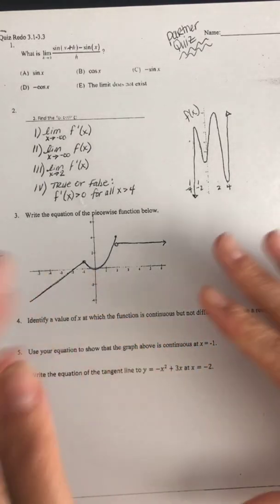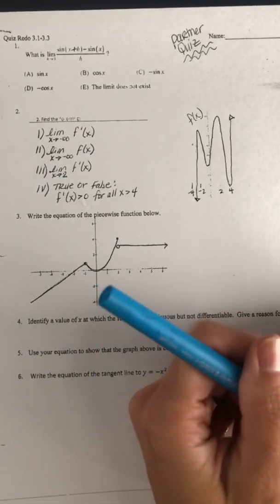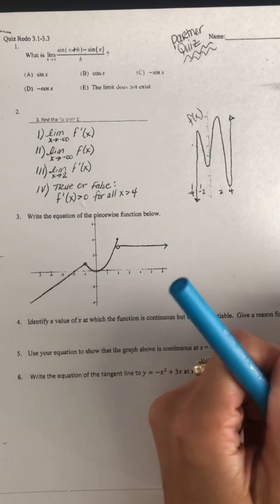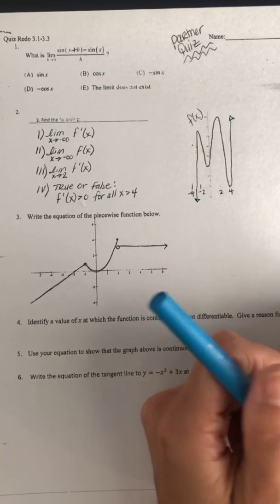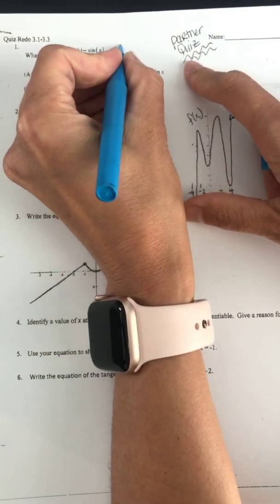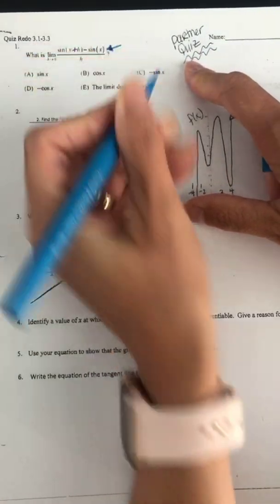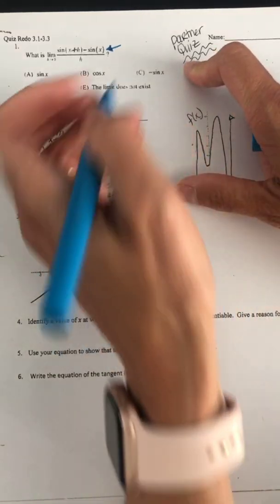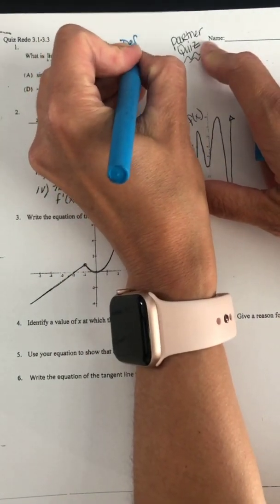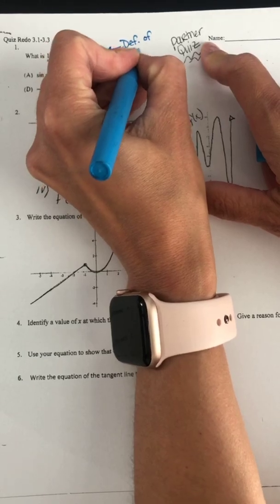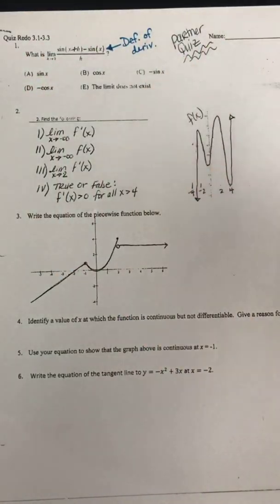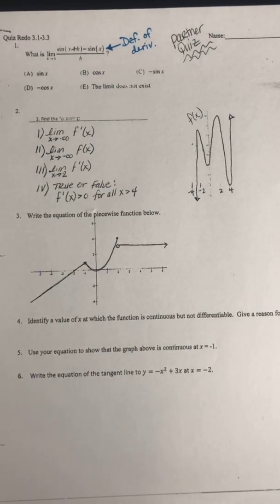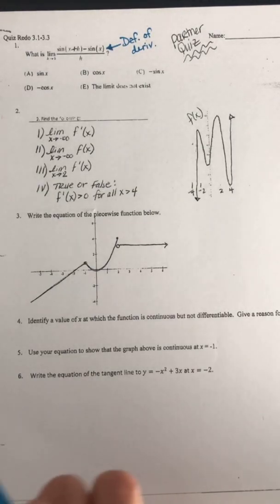All right, so number one, it says, what is the limit as h approaches 0 of sine of x plus h minus sine of x all over h? Well, this should look very familiar. Yeah, there's sines in there, but it is using the definition of derivative. This is the little formula we've used to find the derivative. We called it slope for the longest time before we officially called it derivative. And you started learning this at the end of Enhanced Math 3 last school year. So you should recognize that.